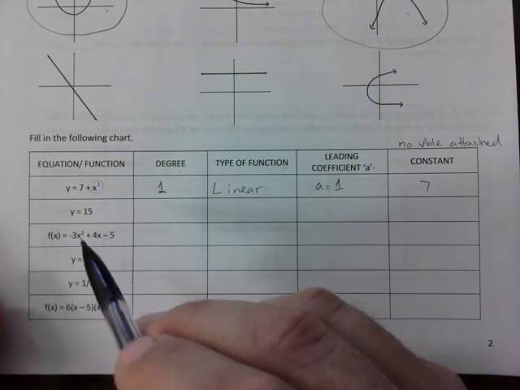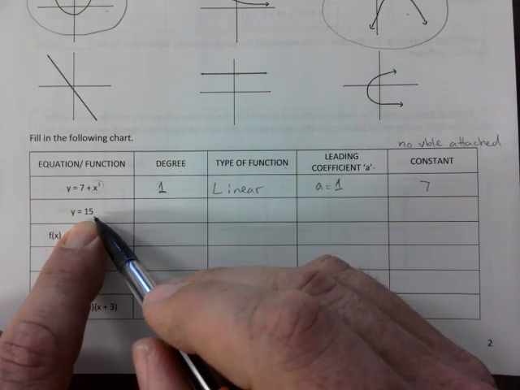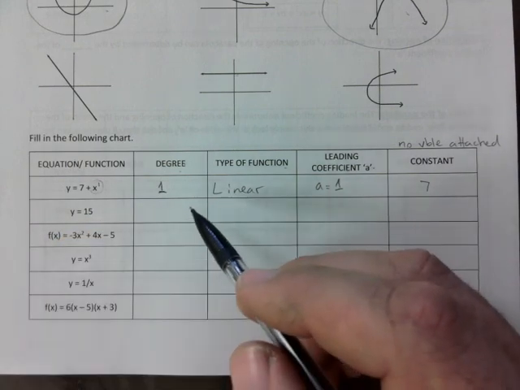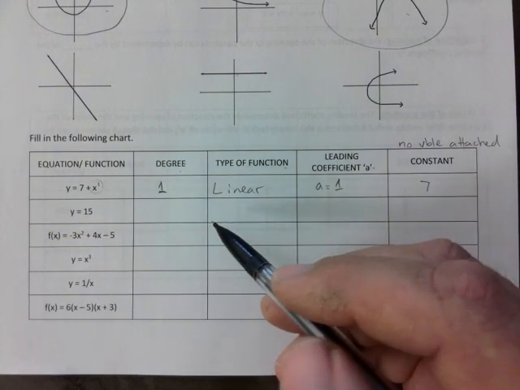One more. What's the degree of this one? I'll give you candy if you tell me. No, I don't have any candy. I have a snack box, by the way. Did I tell you yesterday? Snack box if you need snacks.